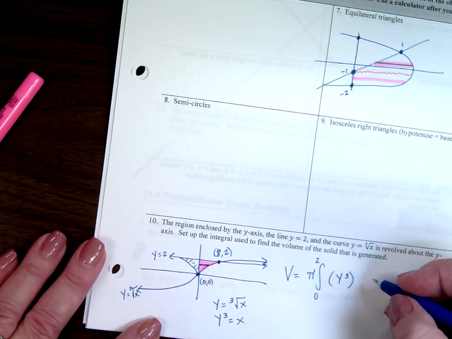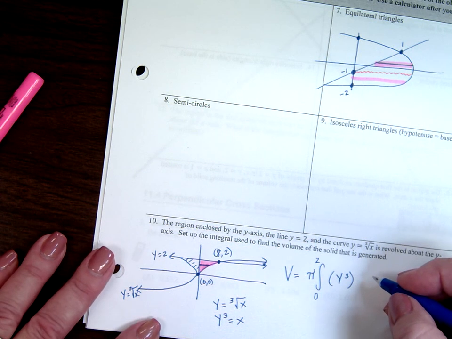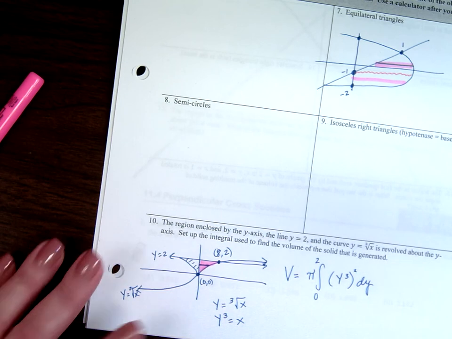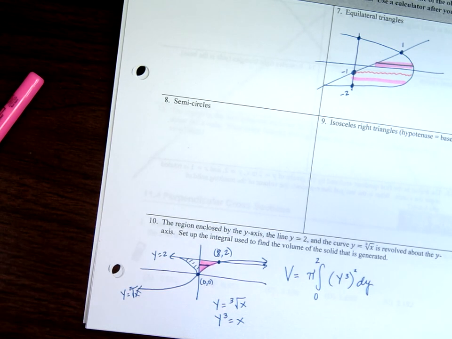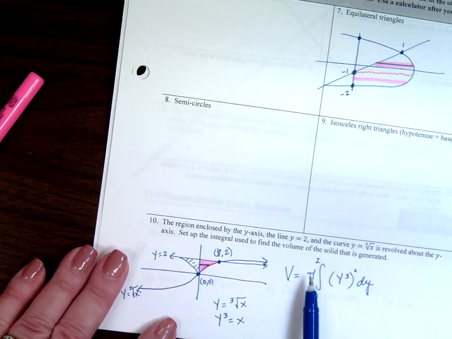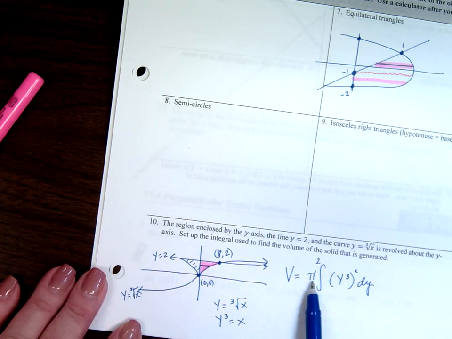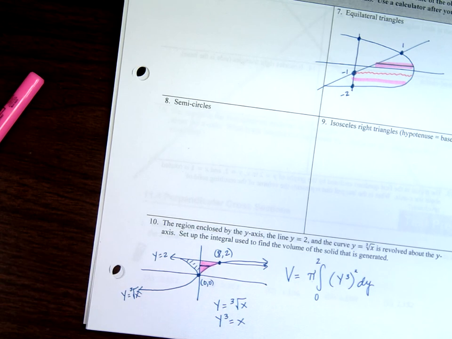However, it's also squared. Why is it squared, Abby? That's just the formula. It's pi r squared, it's a circle. Yeah, it is a formula. I can't disagree with that, but it's because you're talking about the area of a circle when you slice that thing. So you've got pi r squared, and do I have to solve it? No. Set up the integral. There you go, honey. I think we're done.